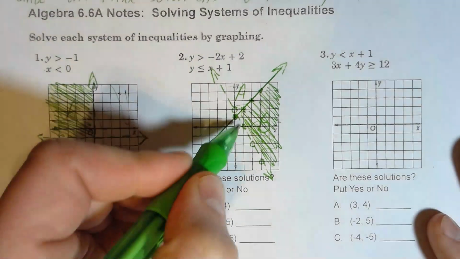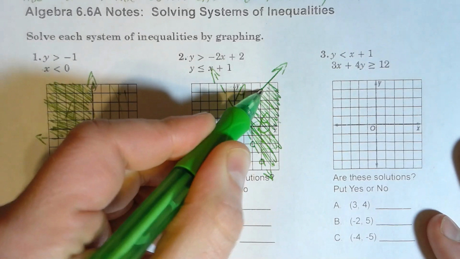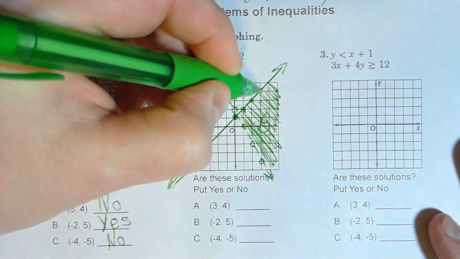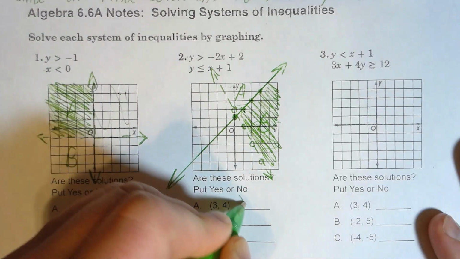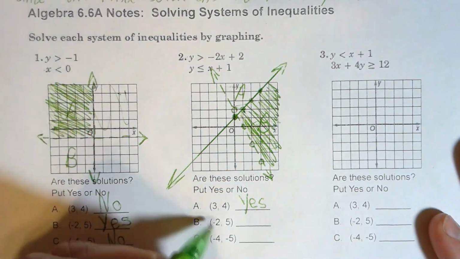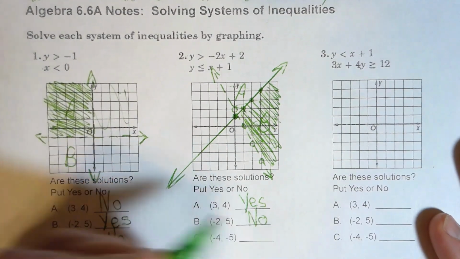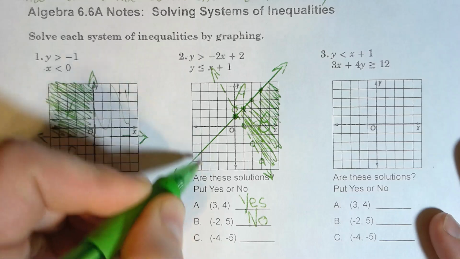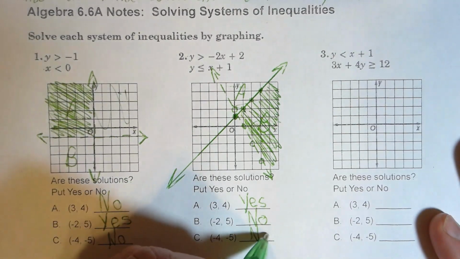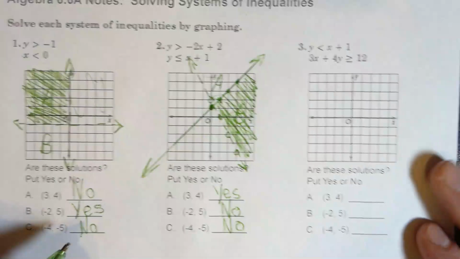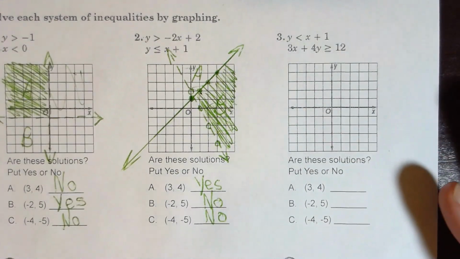And real quickly, 3, 4, well, only because this is a solid line is this a solution. Yes. How about -2? Definitely not. How about -4? Definitely not again. Neither of those were even a solution to another system.